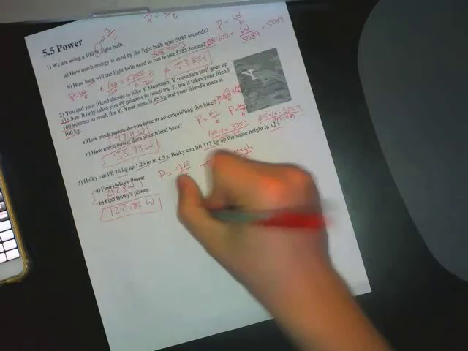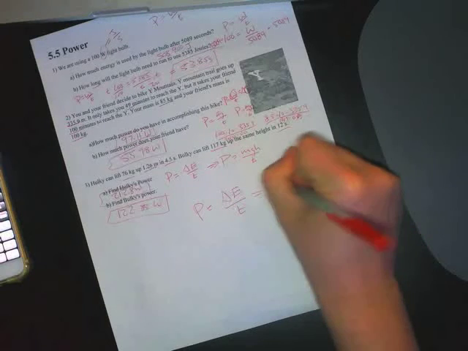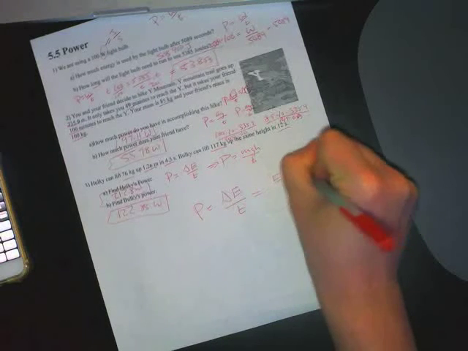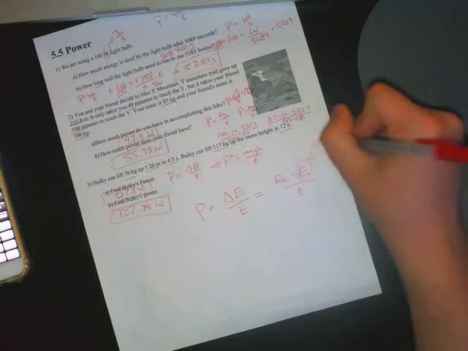Okay? So it's pretty straightforward. The biggest thing that people have trouble with is remembering that power is change in energy over time, which is the same thing as your final energy minus your initial energy over time. But in a lot of cases, your initial energy is 0, right? And so you have to ask, well, what kind of final energy are we dealing with? If it's high, then it's gravitational.